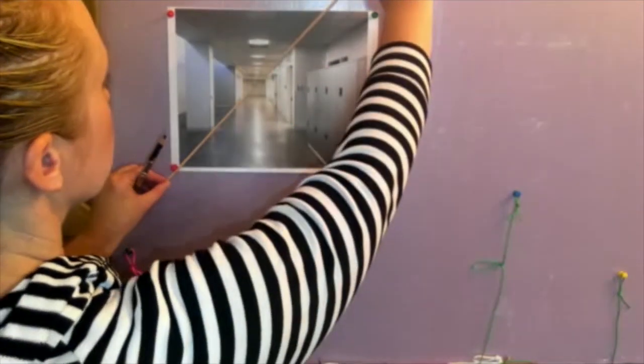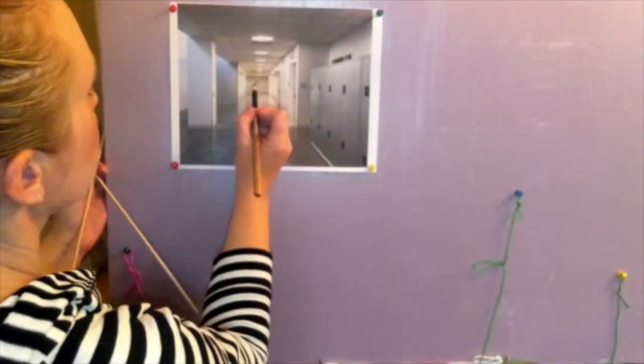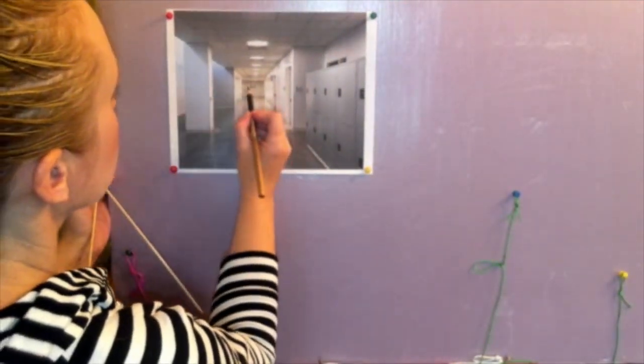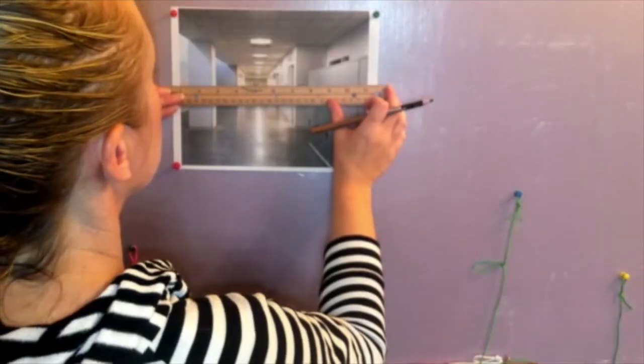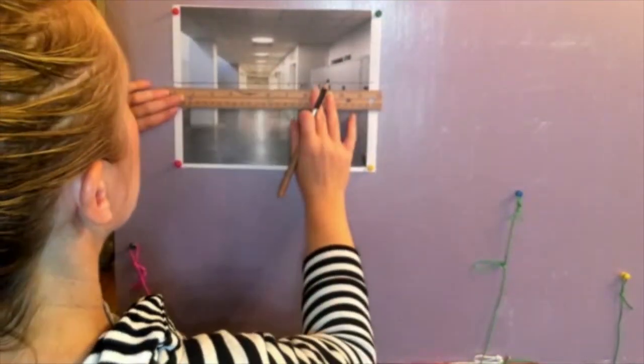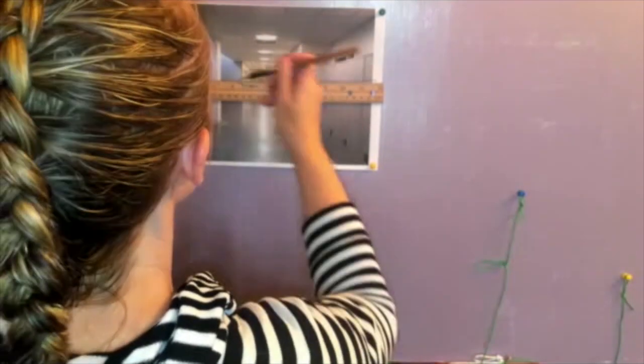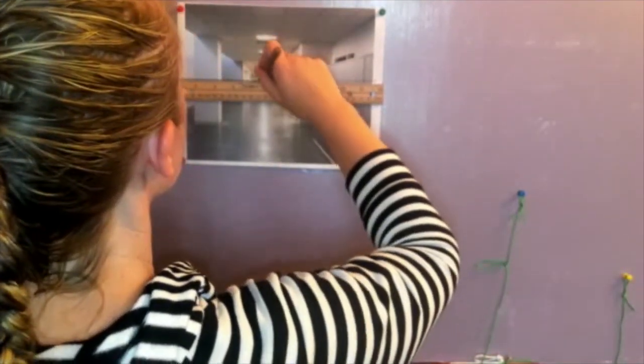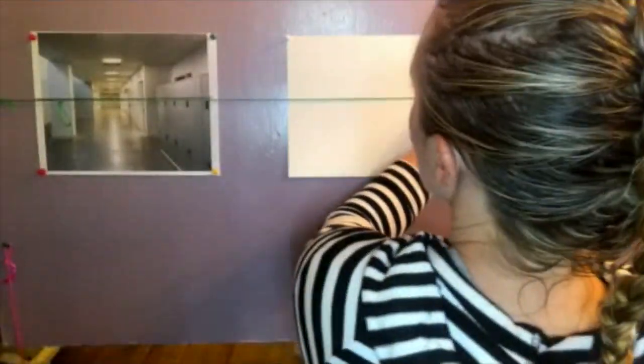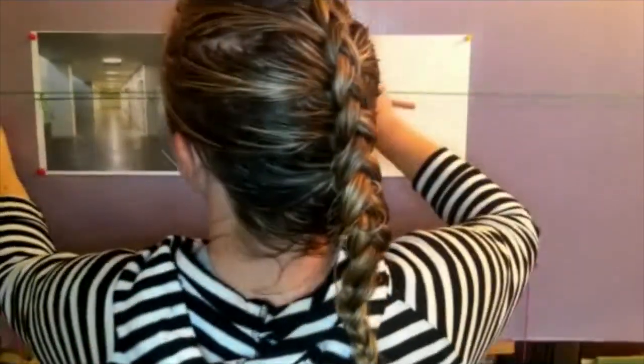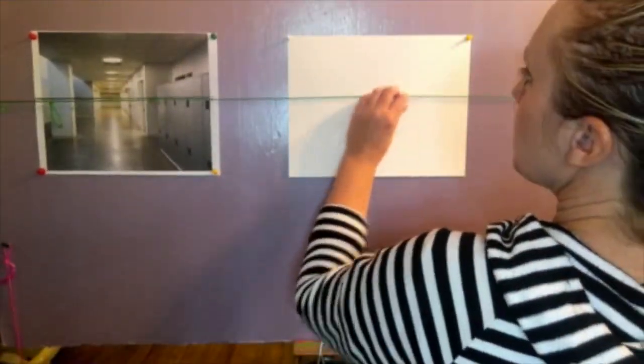Okay, so I'm trying to find the eye level and the central vanishing point because this picture is in 1-point perspective. So I located where everything came to a point and I'm actually drawing on my picture. And then I'm going to draw a sketch that's going to be the same size, just to practice.